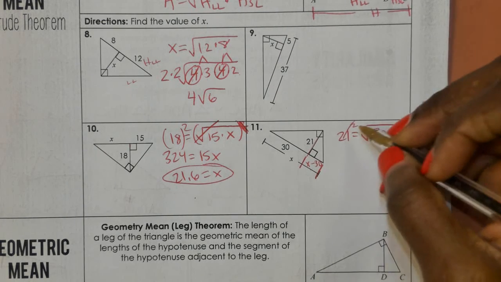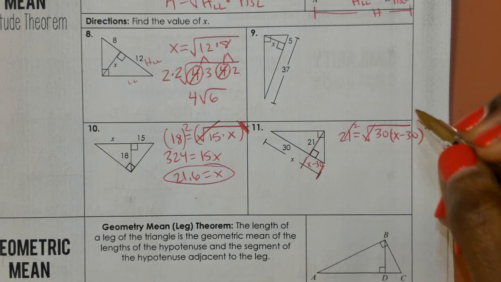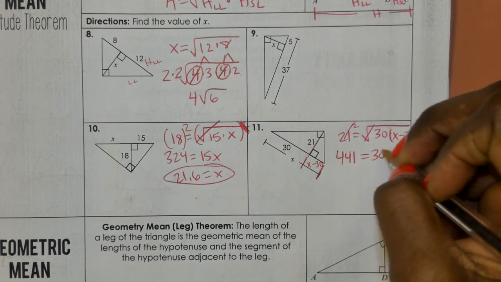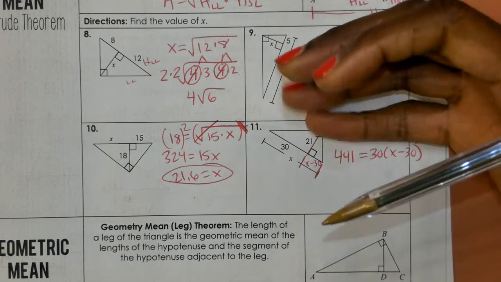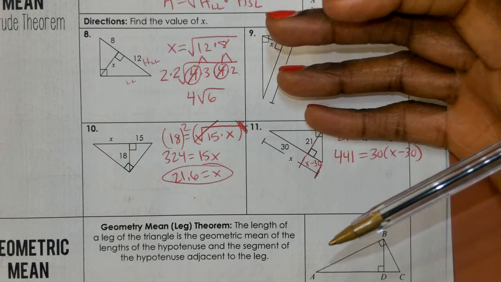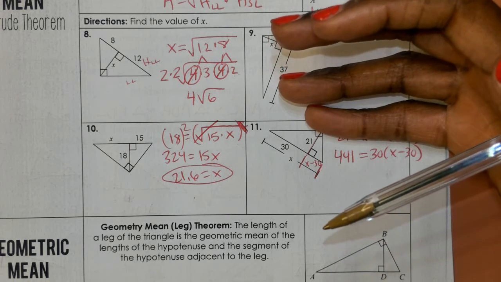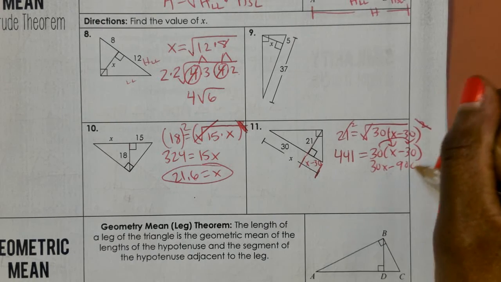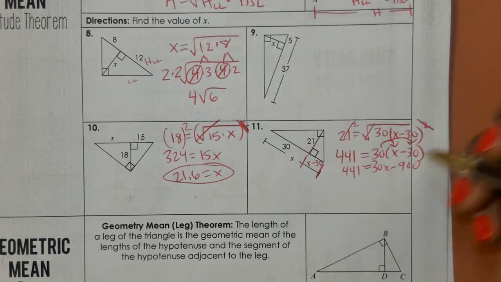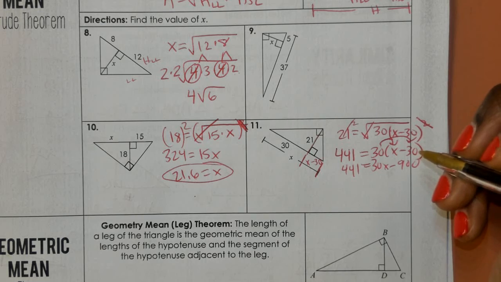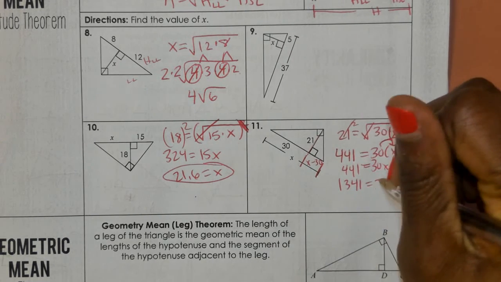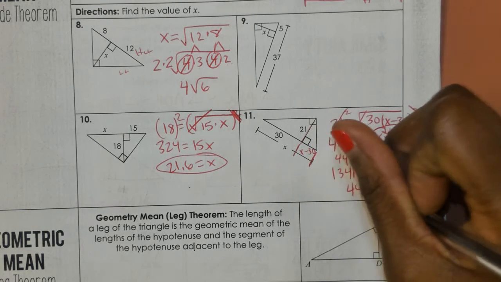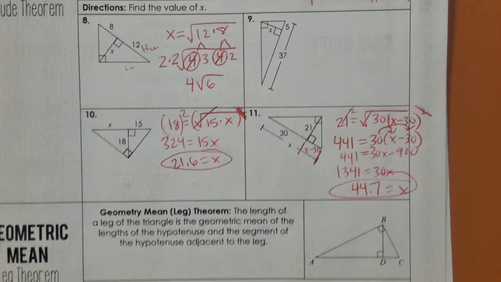Solving this, we square both sides. So 21 squared is 441. And then this is our problem. We're just going to solve it like a regular equation from Algebra 1 last year. Distribute and solve. So when we distribute the 30, we get 30x minus 900 equals 441. Adding 900 to both sides, and then dividing by 30 gives us x.